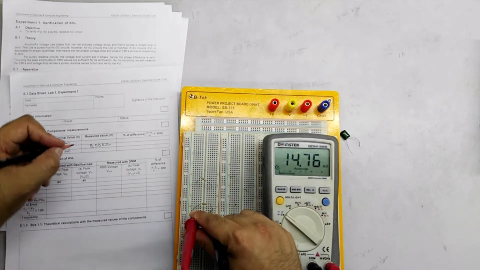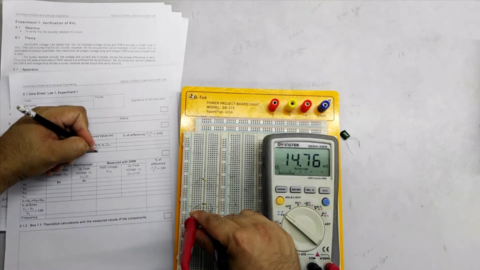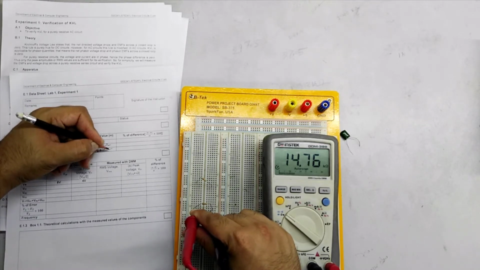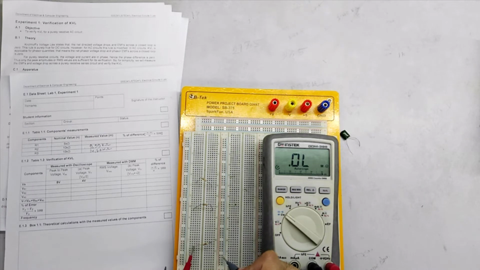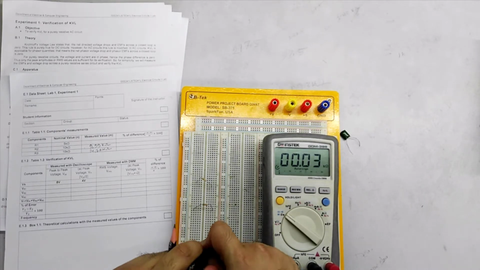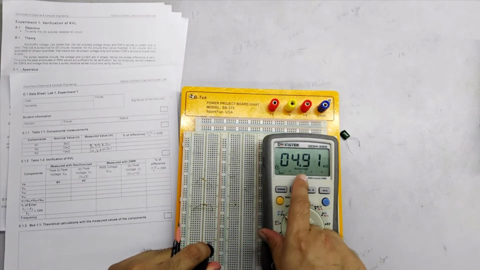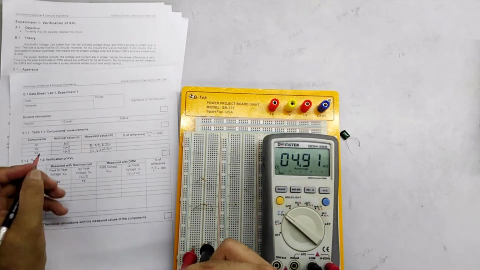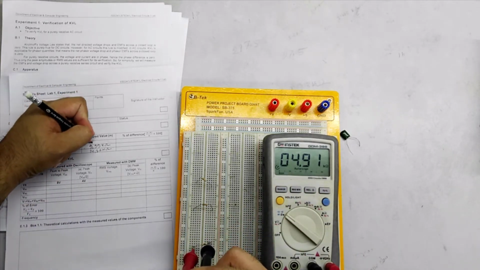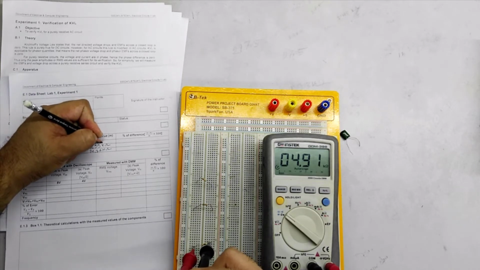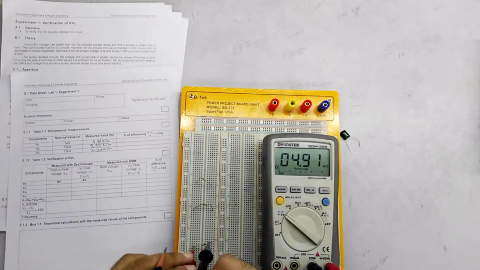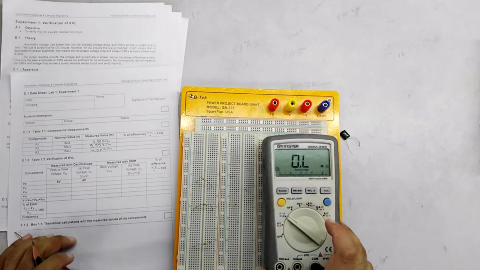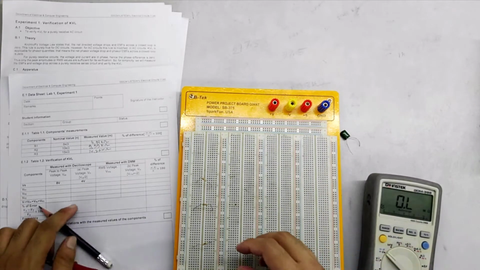The practical value is 14.76 kilo ohms. The last resistor, it's 4.91 kilo ohm. So this is R1, 4.91 kilo ohm. So now we are ready to build our circuit.